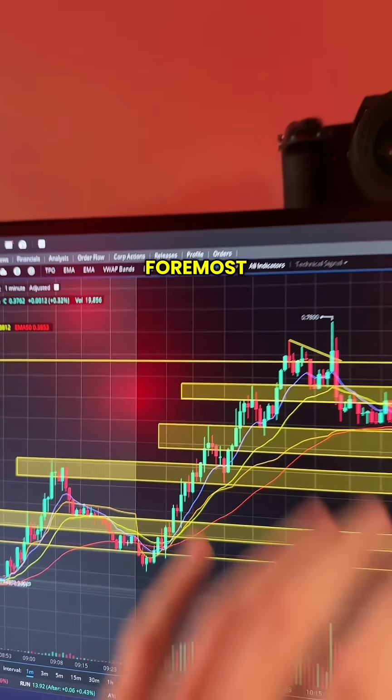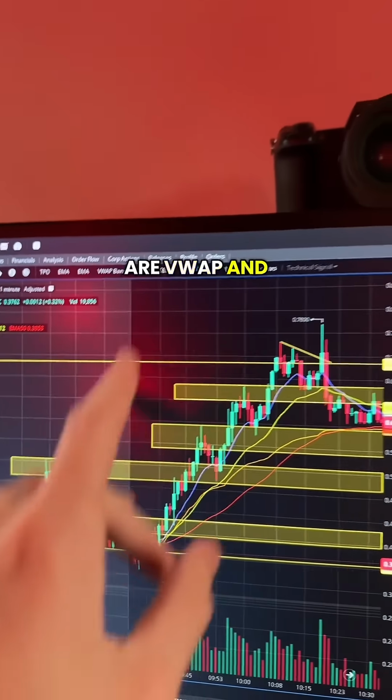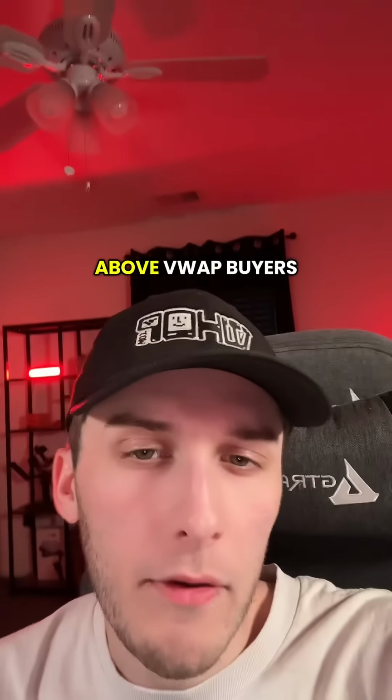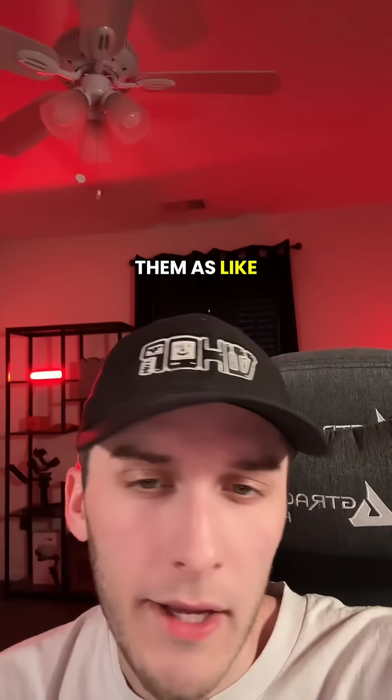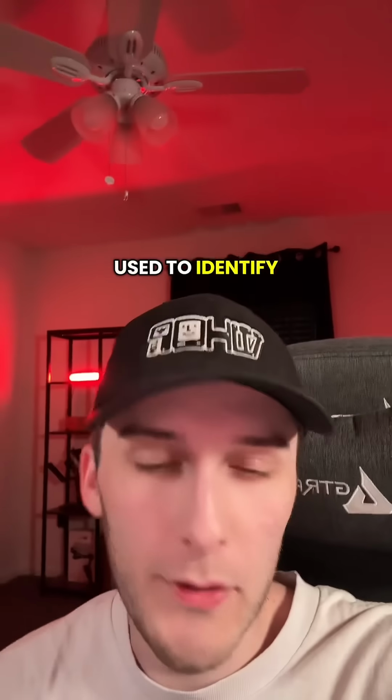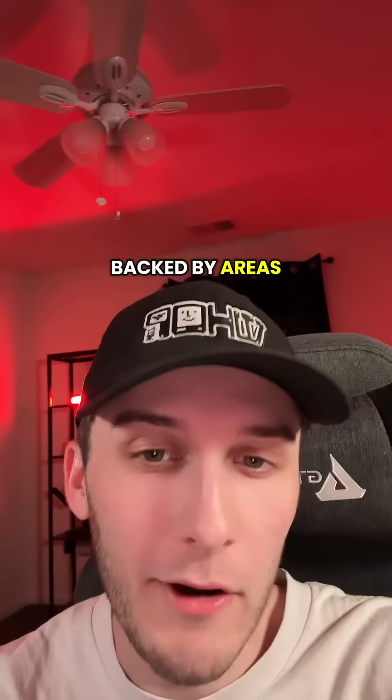Now, first and foremost, the only indicators that you need are VWAP and the EMAs, really just used to identify trend and range. When price is above VWAP, buyers are in control. When price is above the EMAs, you can use them as like a dynamic area of support. And of course, vice versa. But none of these are actually used to identify an entry. This is all backed by areas of liquidity.